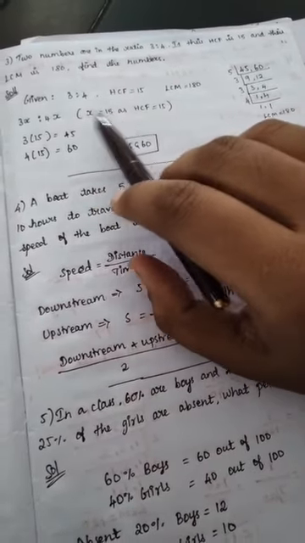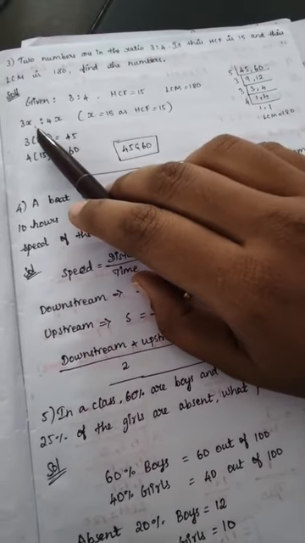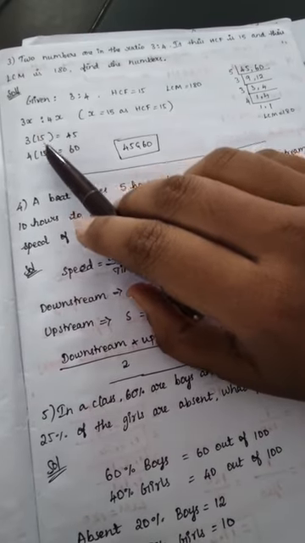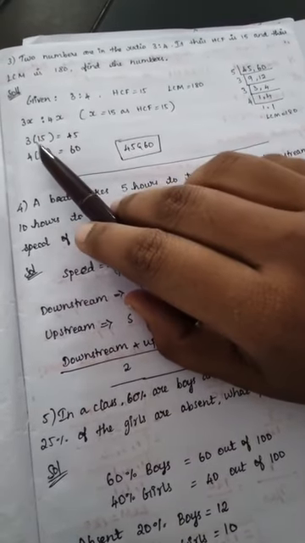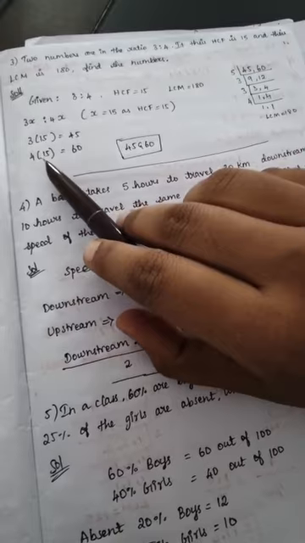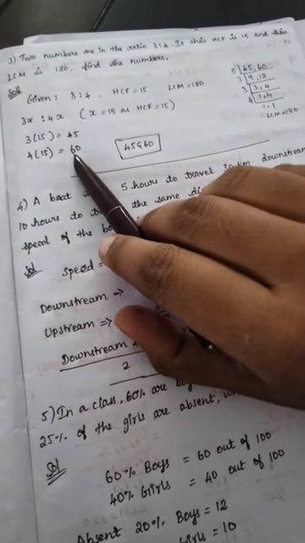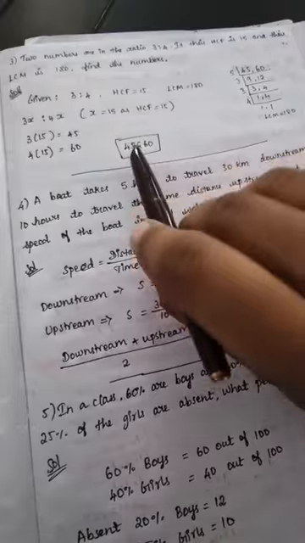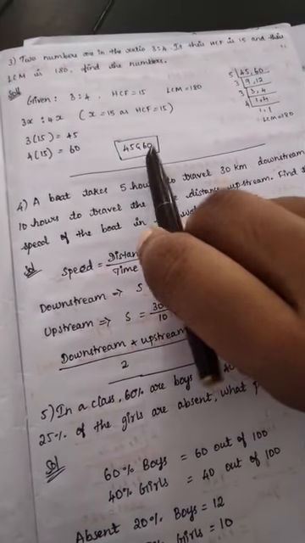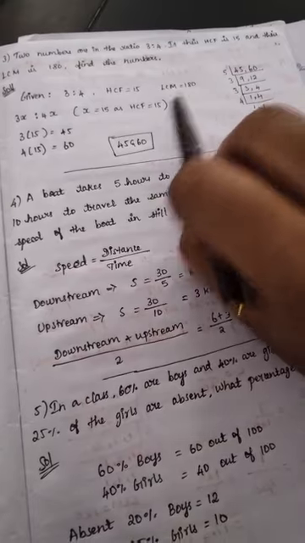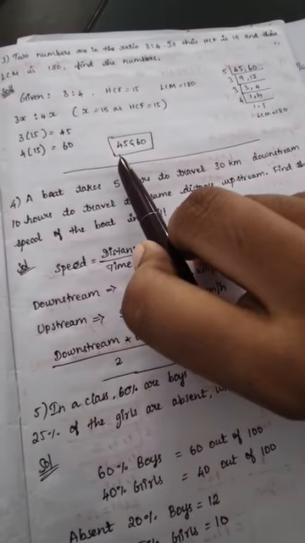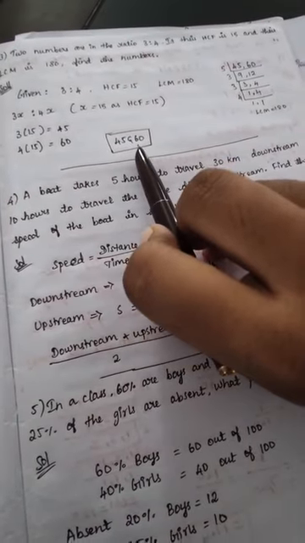So x is equal to 15. So we have to substitute x with 15. So 3 into 15 is 45, 4 into 15 is 60. So the numbers that we have to find are 45 and 60. And as we have the LCM value, we can cross verify whether the answer we have found is correct or not.